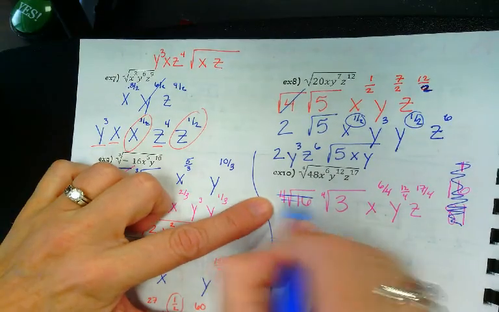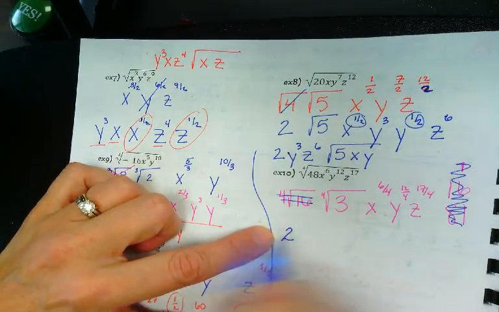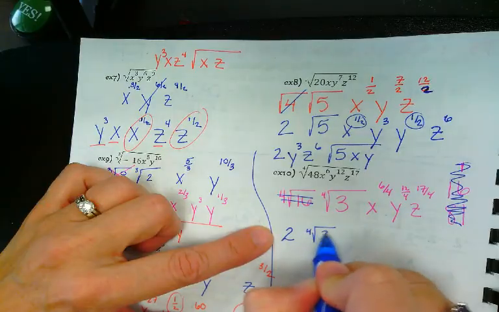Fourth root of 16 becomes a 2. I'm going to keep the 4th root of 3.